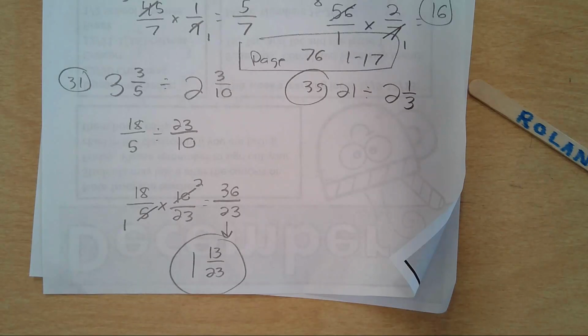Again, kind of a weirder answer. I mean, it's nice when it's a whole number answer. Everybody loves that, but in reality, it doesn't usually work out that way. Let me give you a rundown of 35.